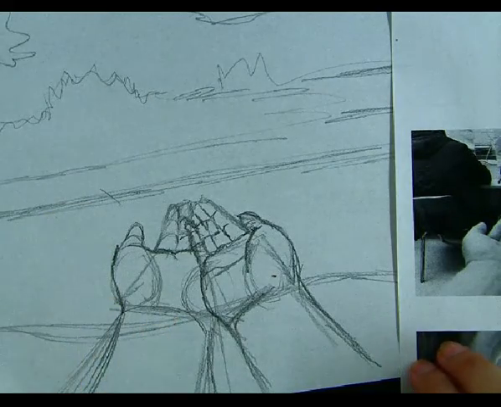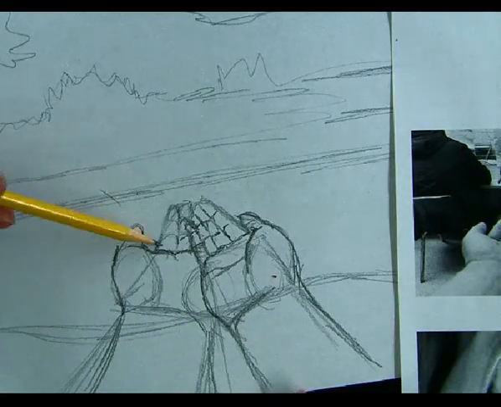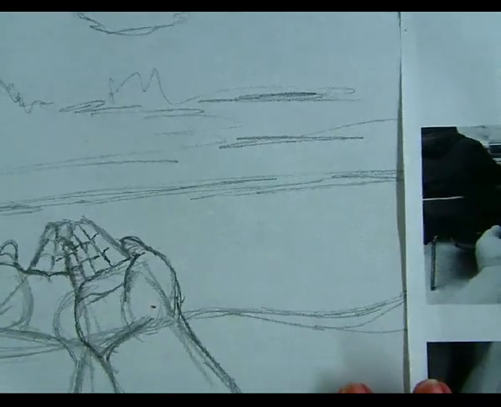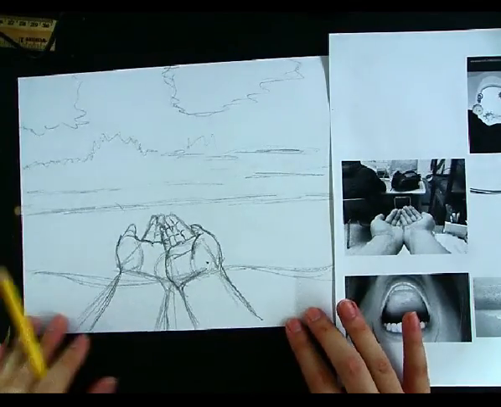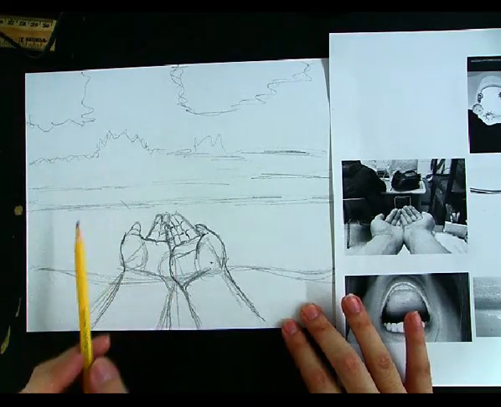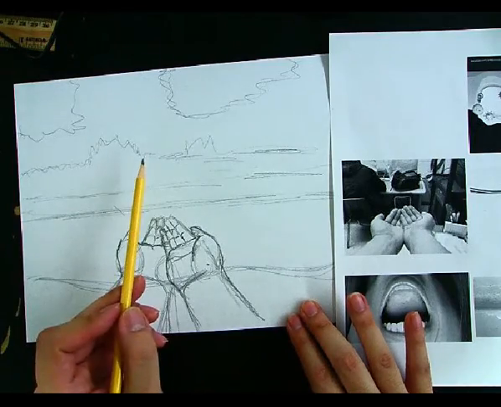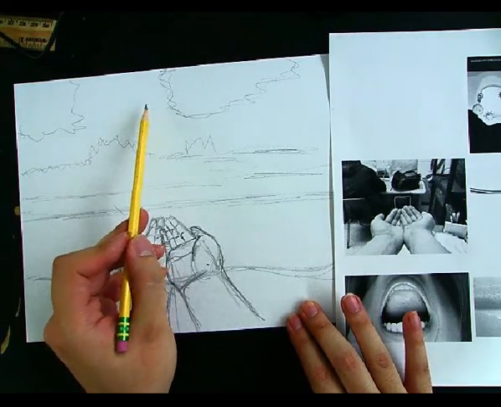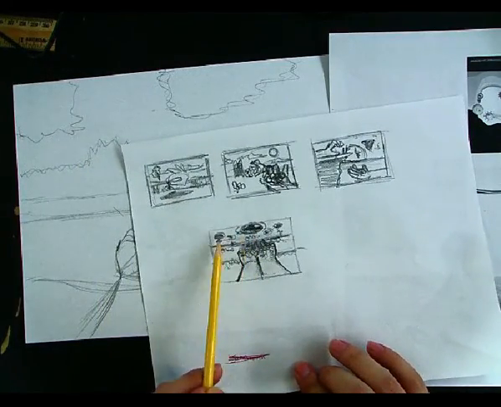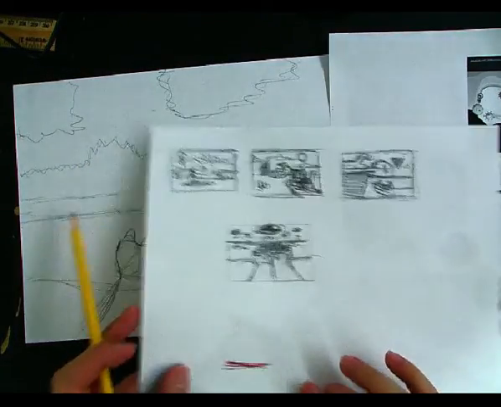Yeah, I want to spend a little bit more time cleaning this up. So I got my hands here. And then I want to figure out where I want to place my other thing. I actually want to place one of the mouths up here, out of my thumbnails. So I got a mouth here, and two in the background over here.